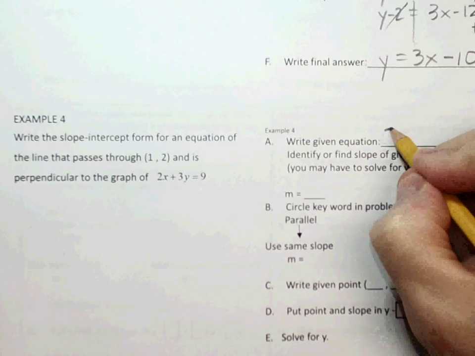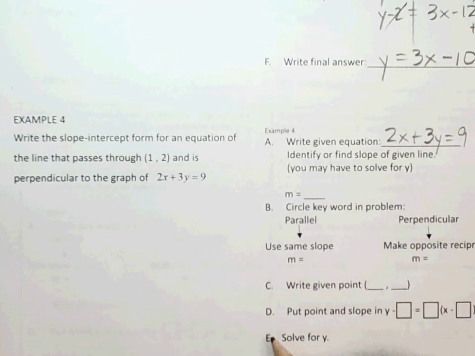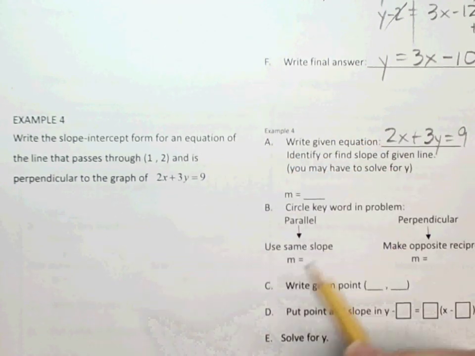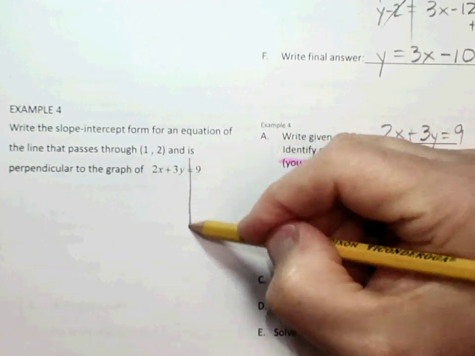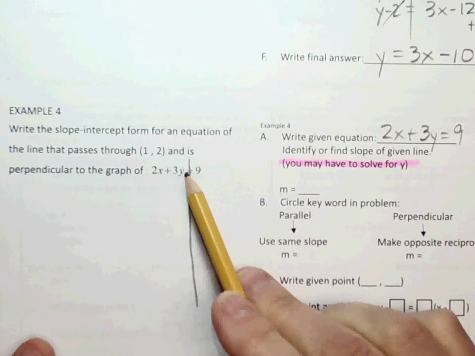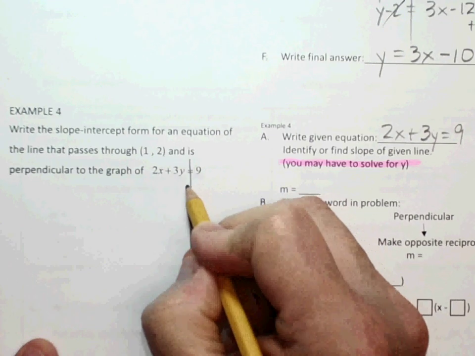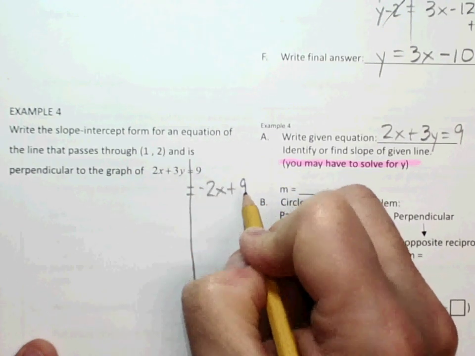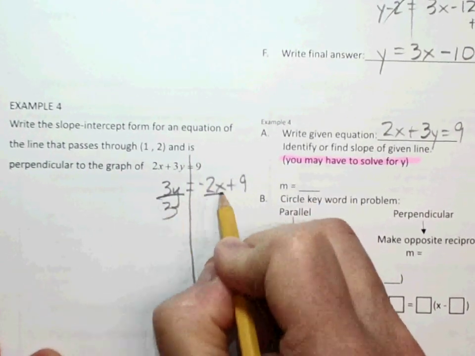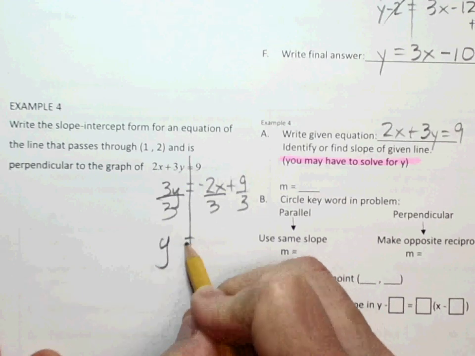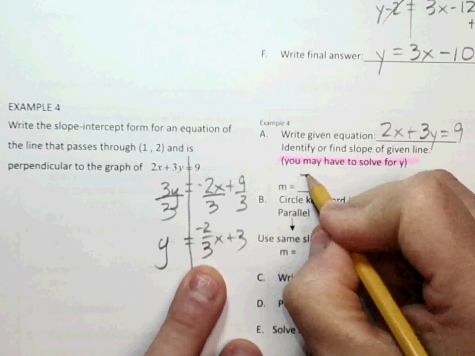Write the equation. That's 2x plus 3y is equal to 9. And we don't know the slope because we have to solve for y. All right, so let's use this space over here. If you change sides, you change signs. This moves the x. Positive 2x becomes a -2x on the other side. And we divide by what's in front of y, which is 3. Everything is divided by 3. My slope is -2/3. And that's what I put right here.